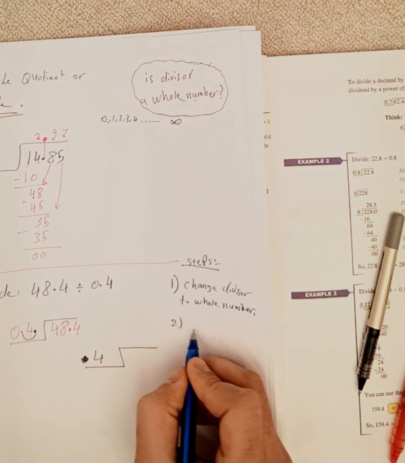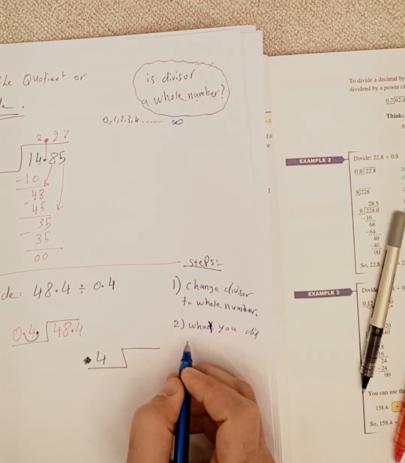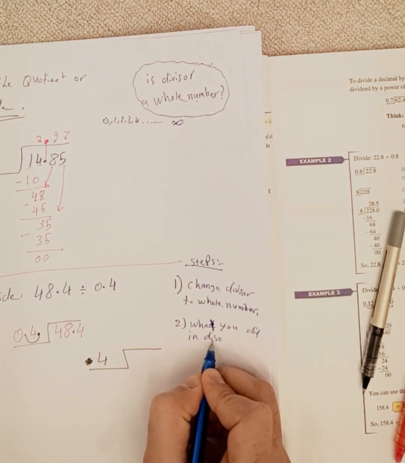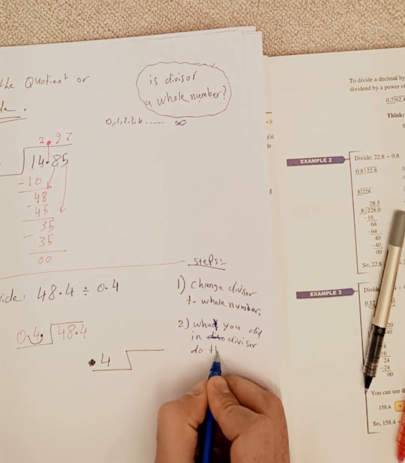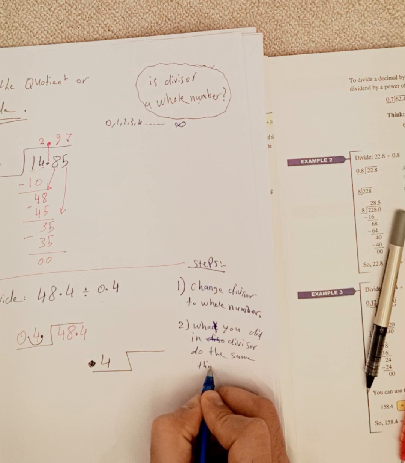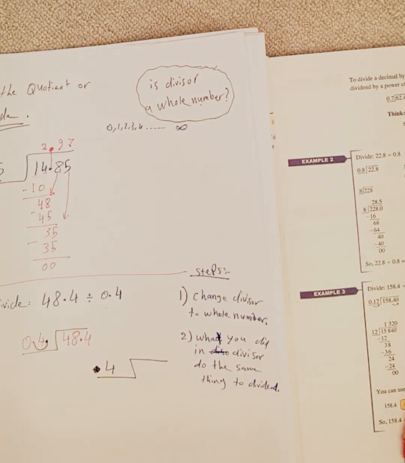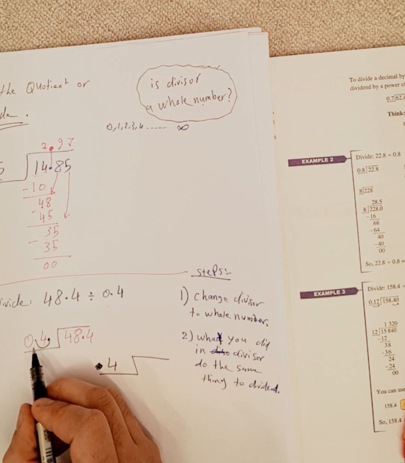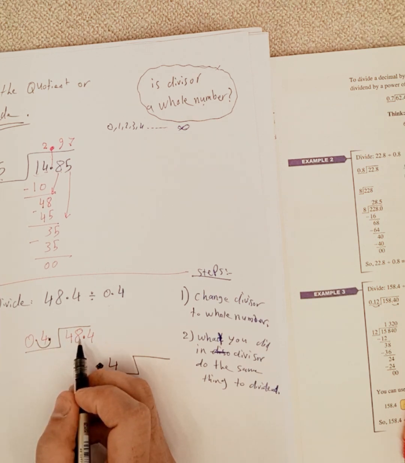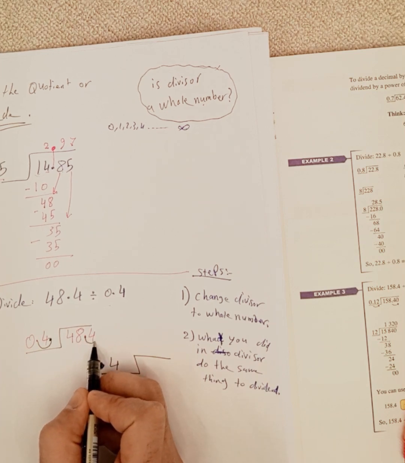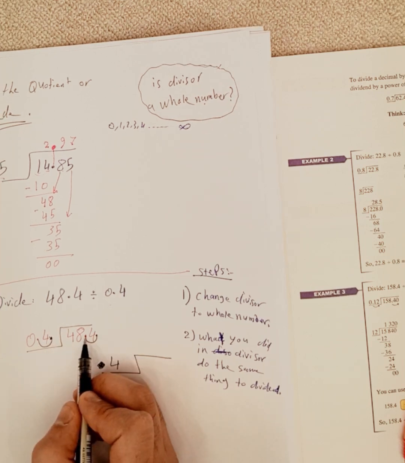Okay, now the second step: what you did in the divisor, do the same thing to the dividend. What we did in the divisor, we moved the point to the right-hand side one time, to the end of the numbers. That's why we are doing the same thing in the dividend. Move the point one time, not twice. What you did in the divisor, we moved the point to the right one time, so in the dividend we do the same thing.